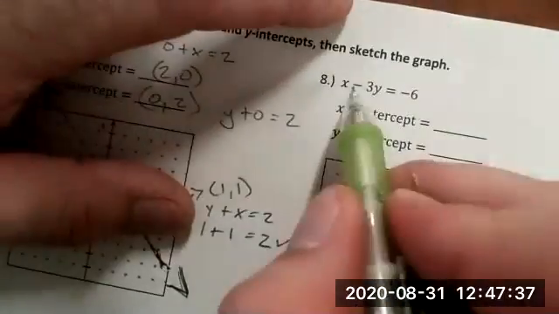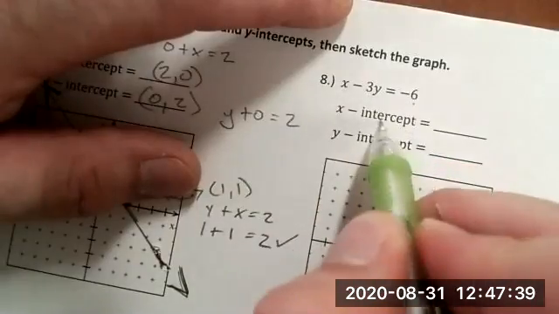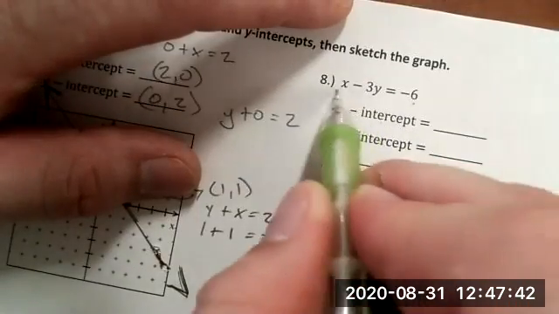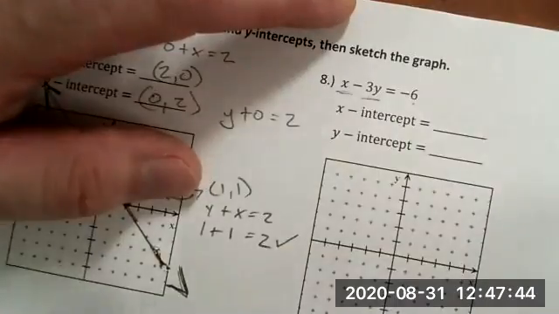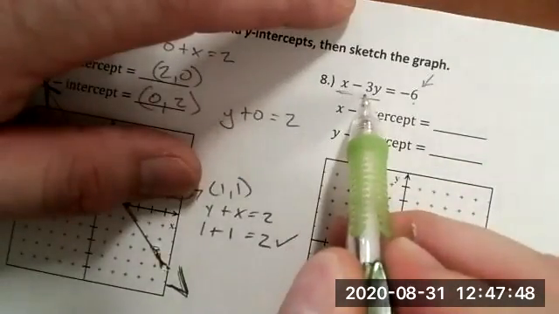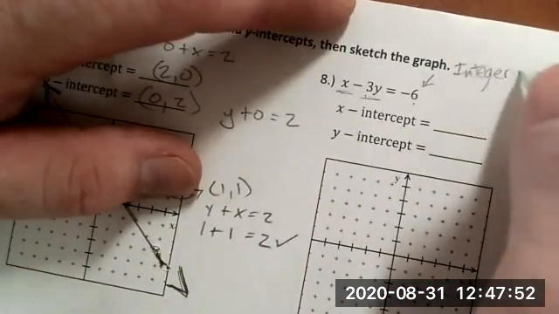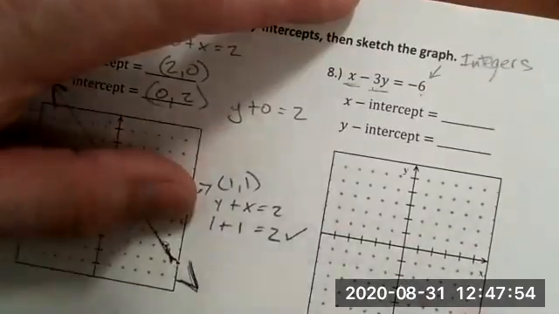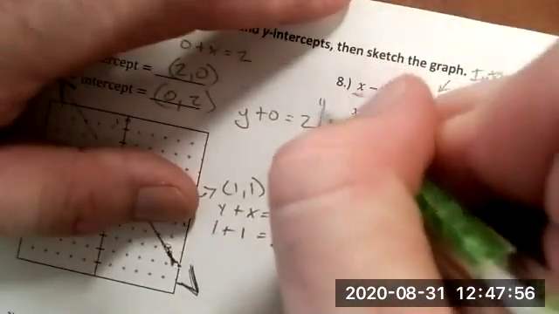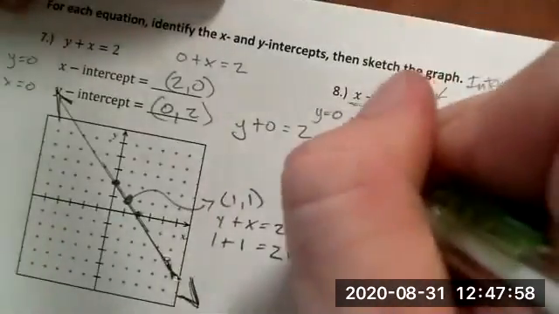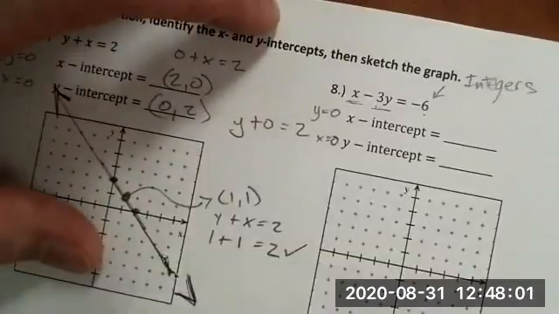All right. One of the things that makes the x and y intercepts super friendly is when you notice that the constant has as factors each of the leading coefficients. It just means you're guaranteed to get integers as your x and y intercept. So to find the x-intercept, I'm going to plug in y equals 0. And to find the y-intercept, I'm going to plug in x equals 0.